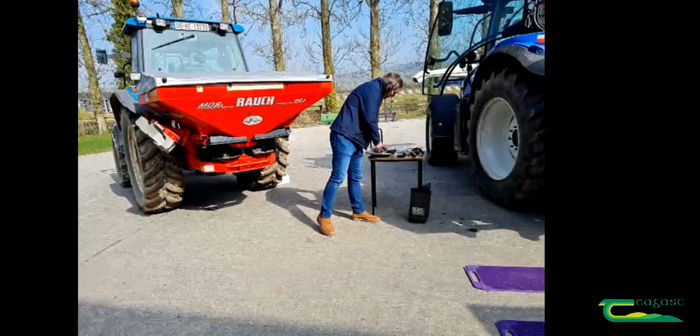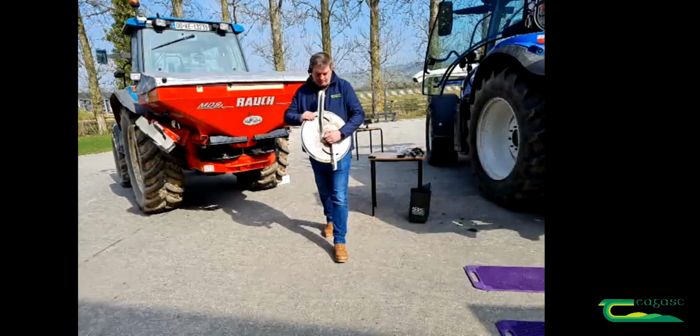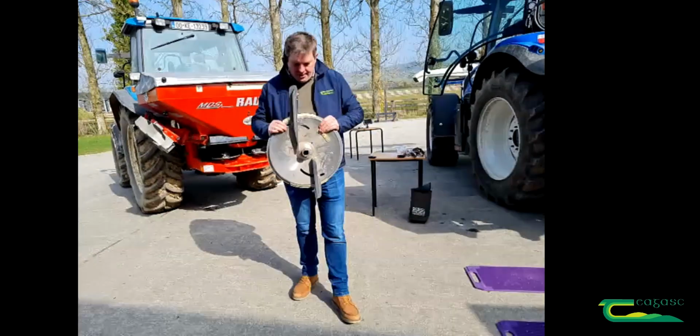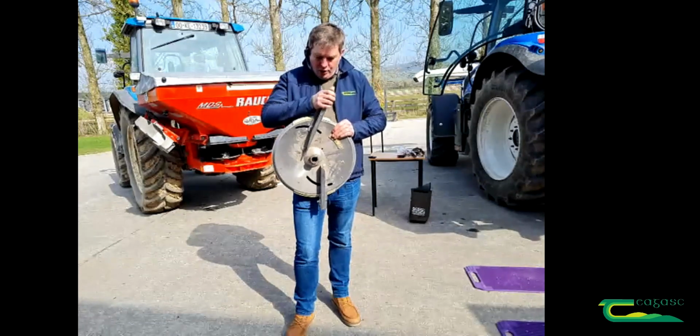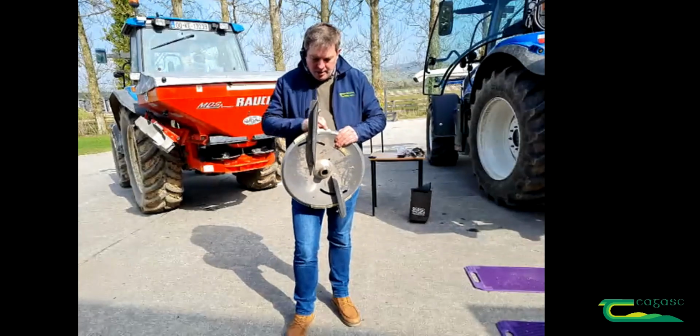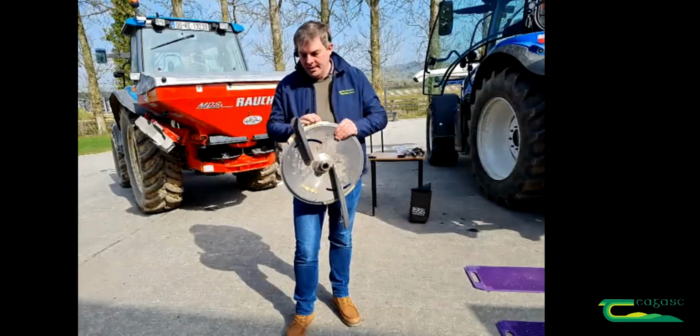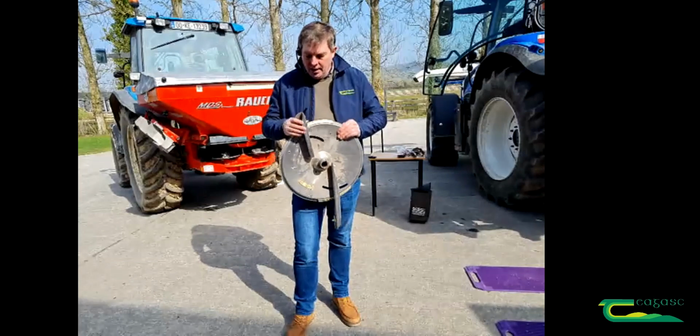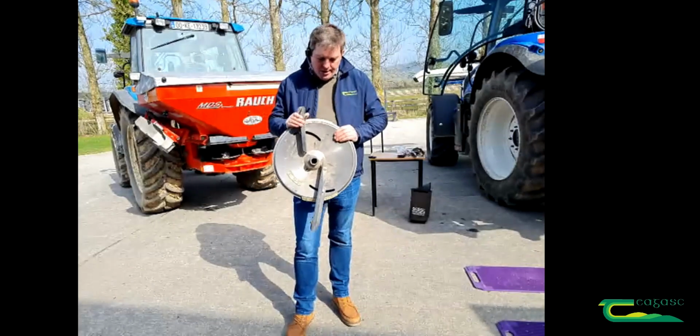So your machine has adjustments on it, so you can actually adjust the angle of that vane along here, and there are numbers along this area here as there is along this area here. So again, getting those settings right is very important.